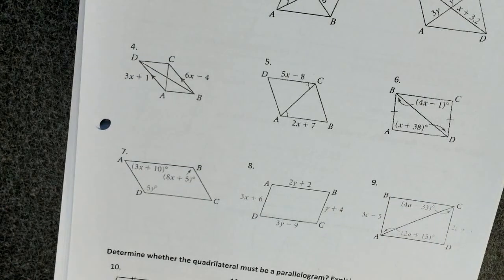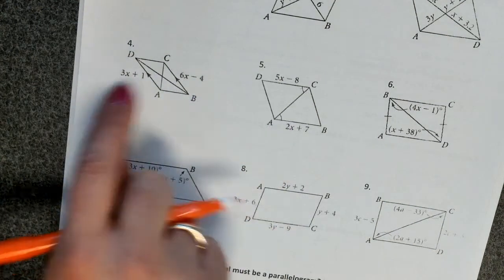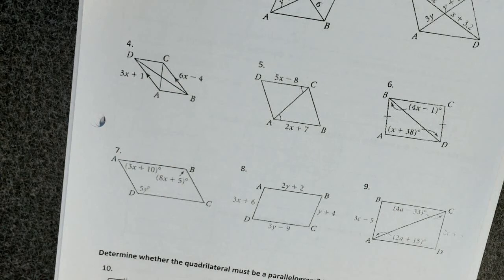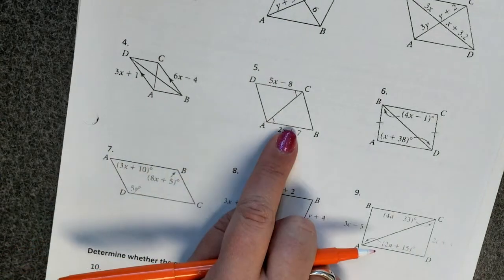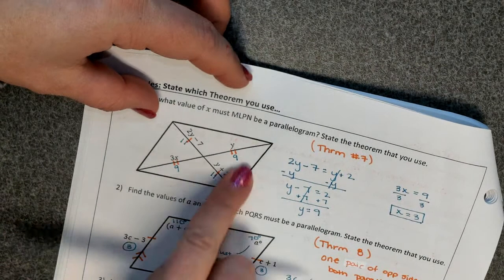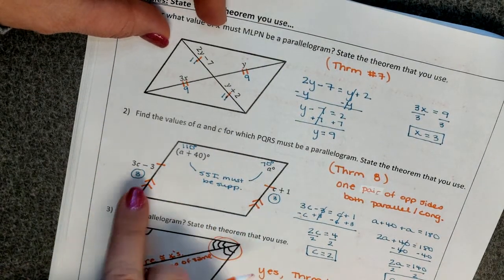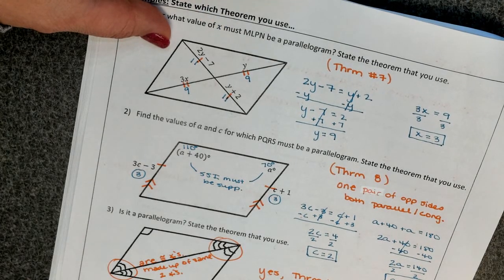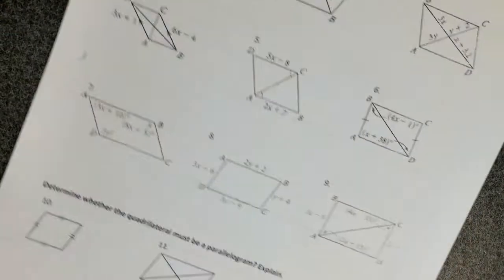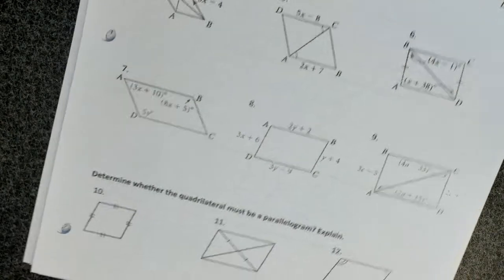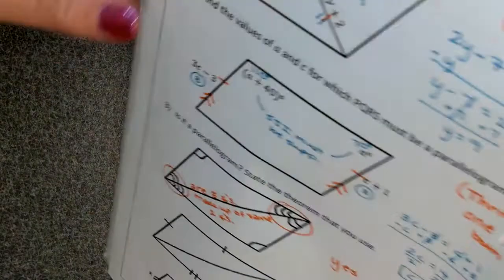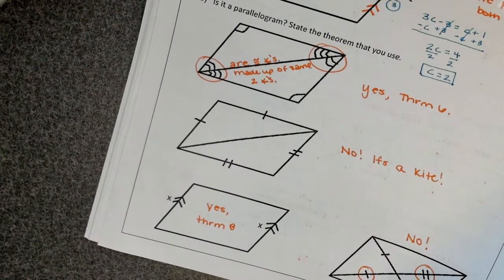Once you get to 4 and 5, those ones are dealing with side lengths. So you're going to compare these to the diagrams just like what we did on this example here. We have to figure out what theorem it goes along with, what we know about them, and then do the algebraic setup. Okie dokie. 10, 11, and 12 are just like what we did on example 3 here.